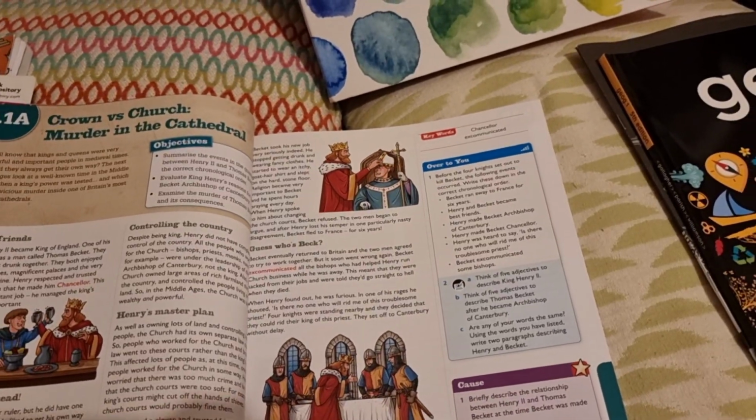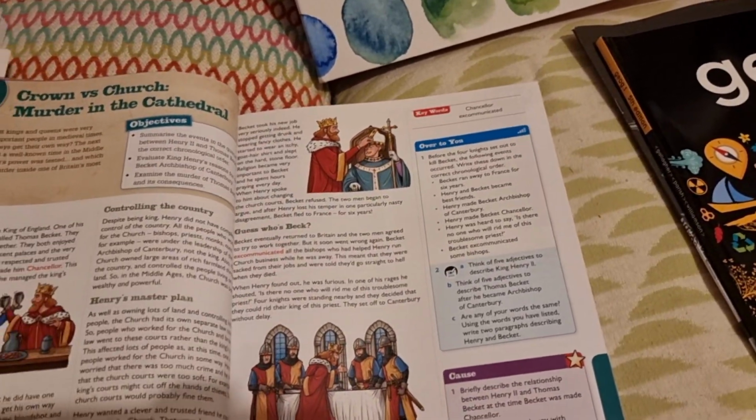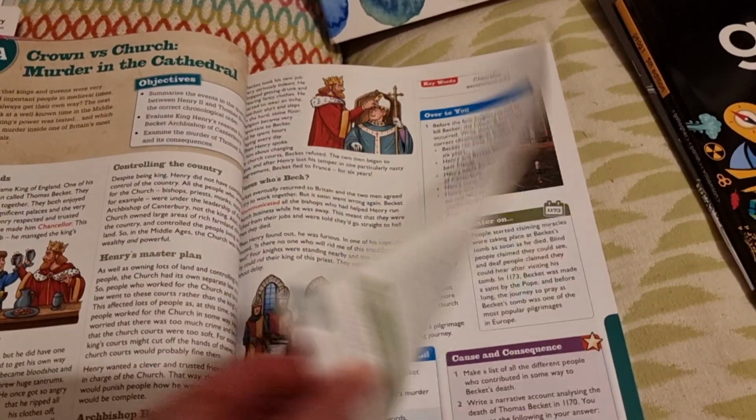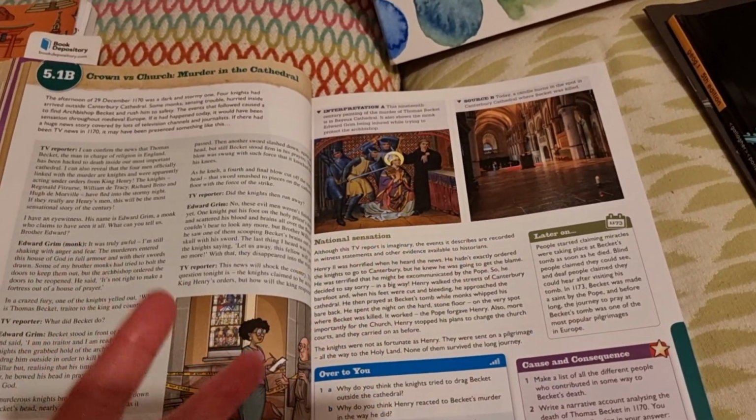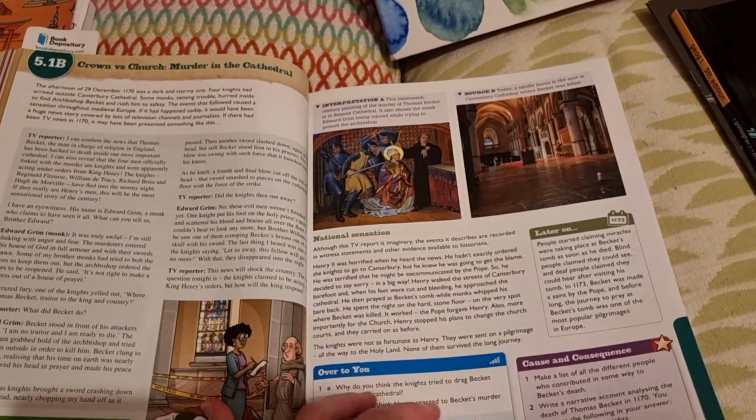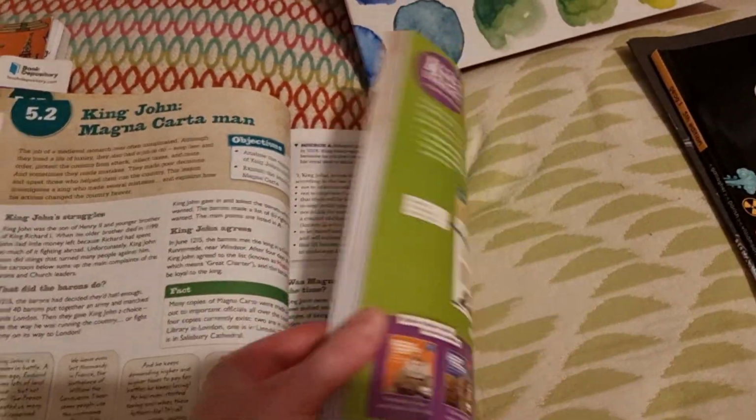History was one of my top subjects, so I'm not too worried about not having the answer key, but it just is a pain sometimes, because if I have to go through and read, but it's not reams and reams of pages, so it's not the end of the world. But I'll just give you a flip through.